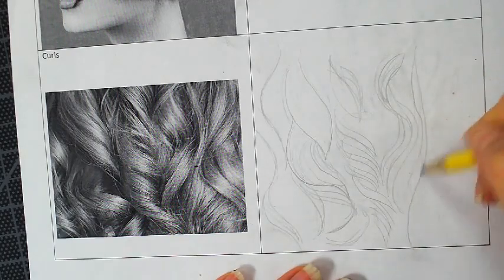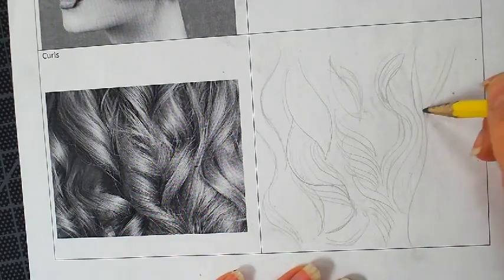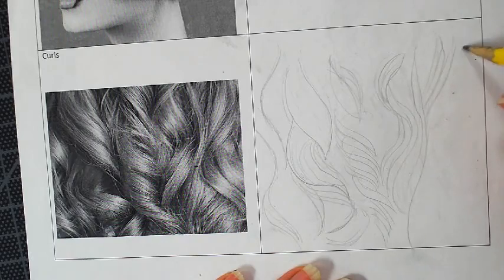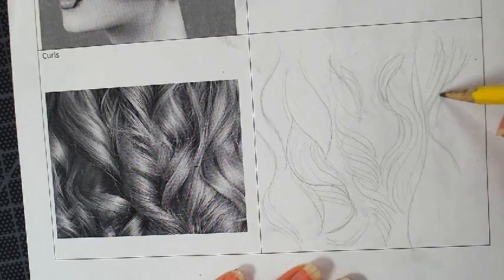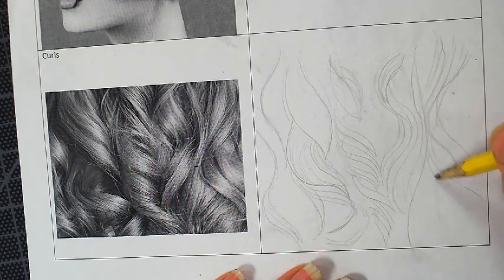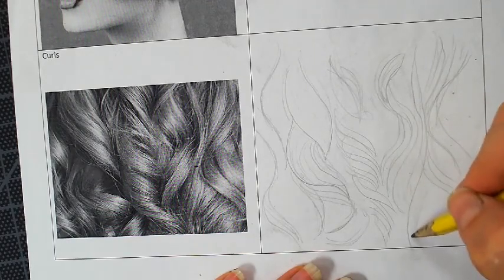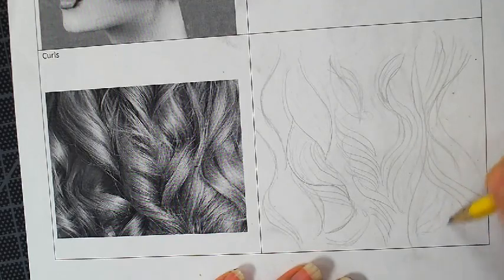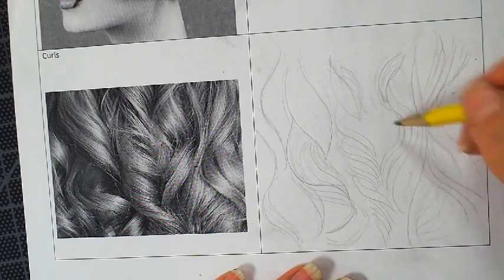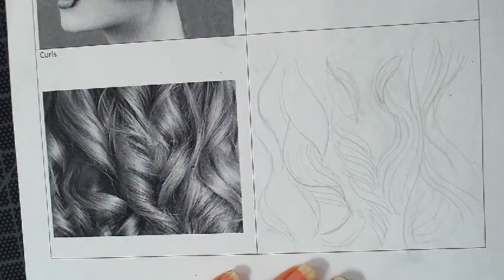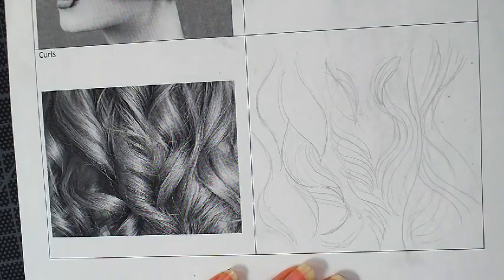Some straighter pieces. So I have a lot of directional contour lines in here.